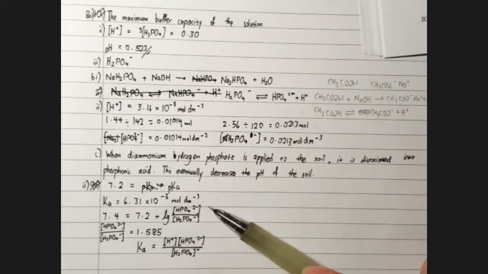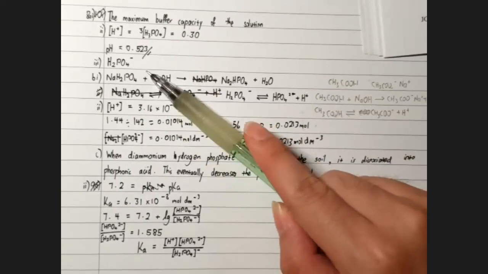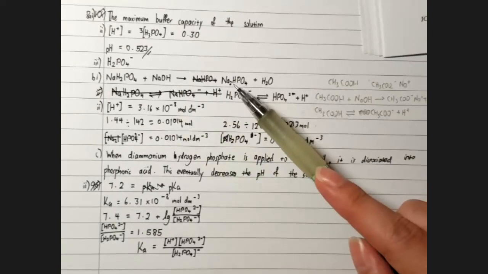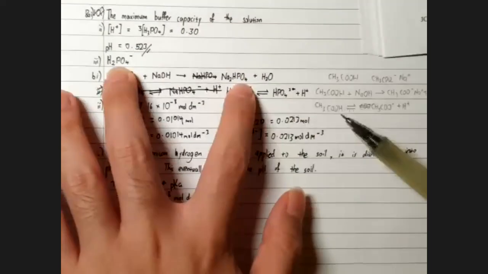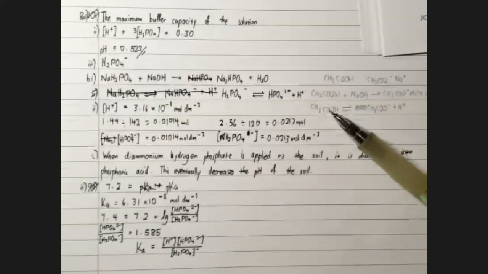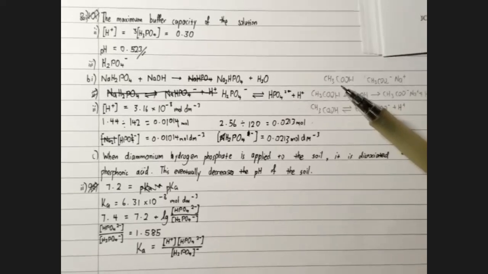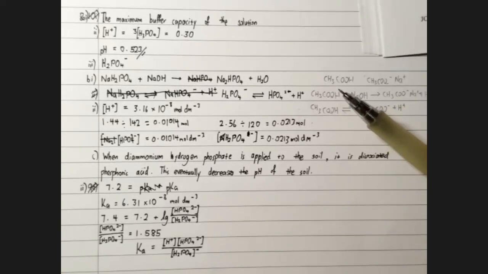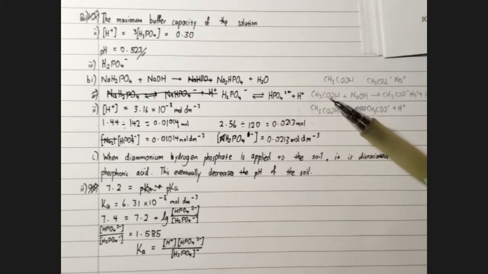So you have to do something with regards to that. You find the mass of NaOH so as to make the ratio of concentration of those two become 1.585. Oh man. Well, the way you put it is the most difficult thing ever, but yeah, that's what you need to do, and that's why it exists.